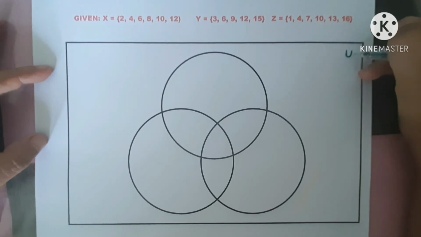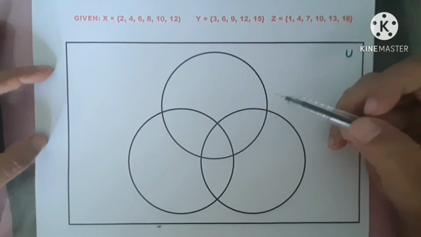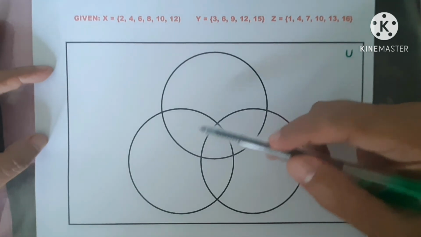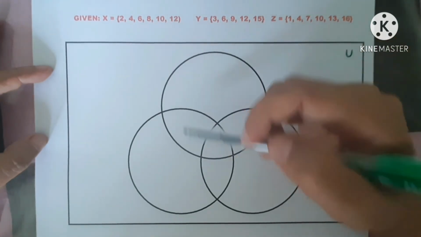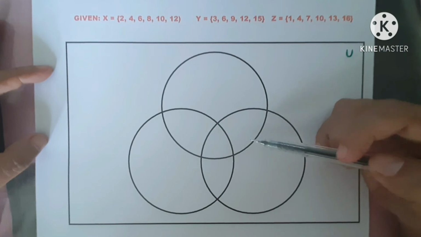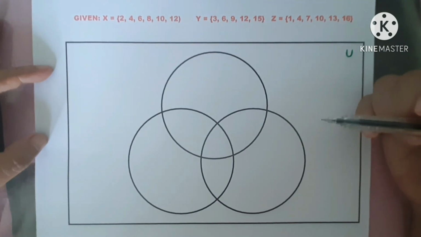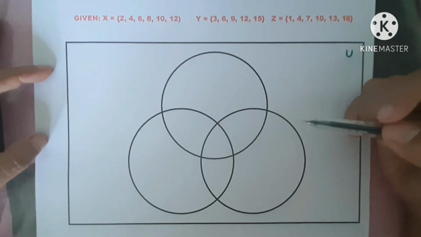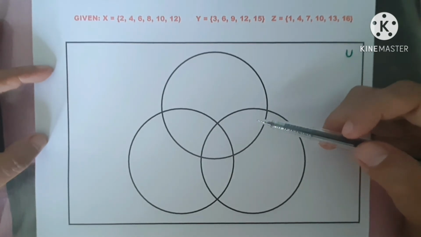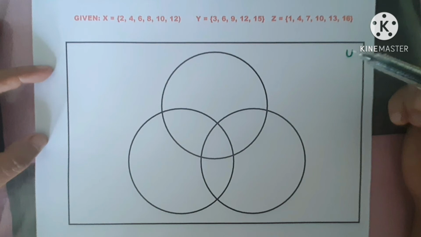When we say universal set, if we remember, it contains all the sets. If you see, the three circles represent set X, Y, and Z, and they are inside the rectangle simply because this shows that all of the elements of these 3 sets belong to the universal set.